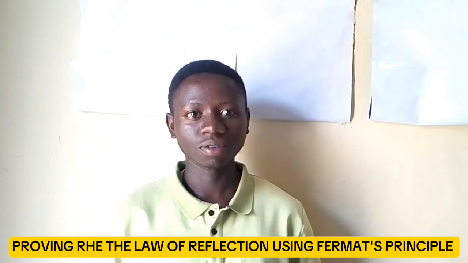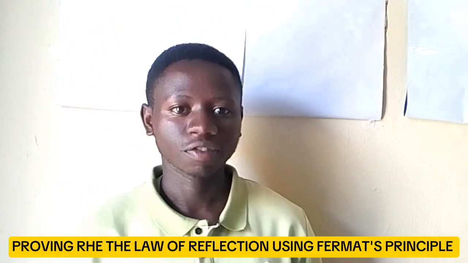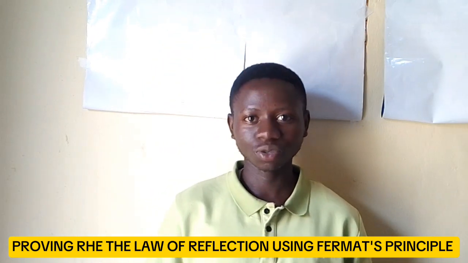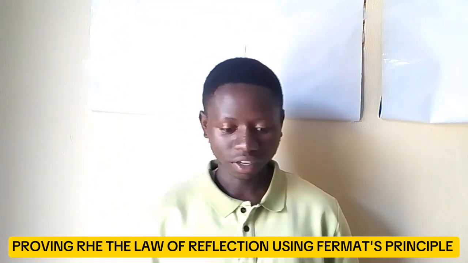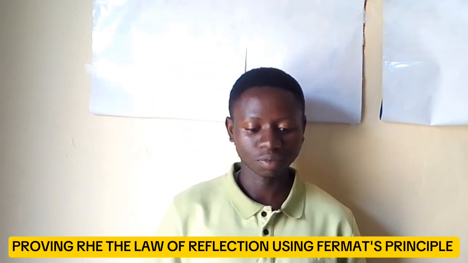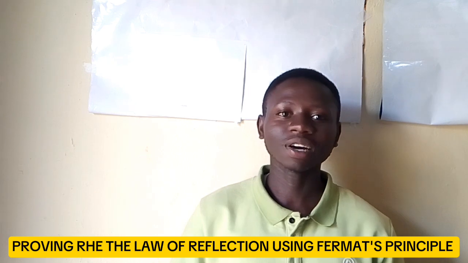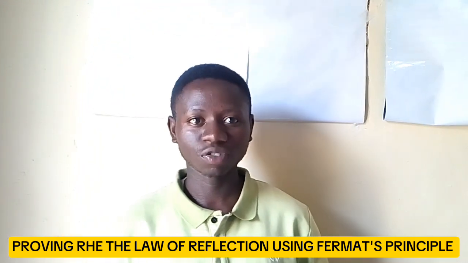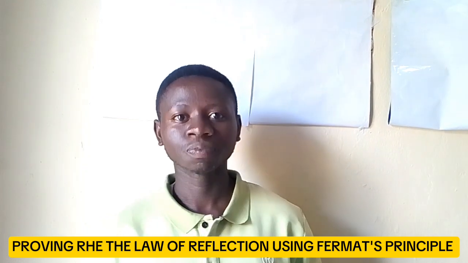Majorly we shall tackle the applications of Fermat's principle. Fermat's principle has two applications: deriving the mirror and lens formula, and proving the laws of reflection and refraction. Basically, out of those applications, we're going to concentrate on proving the law of reflection.